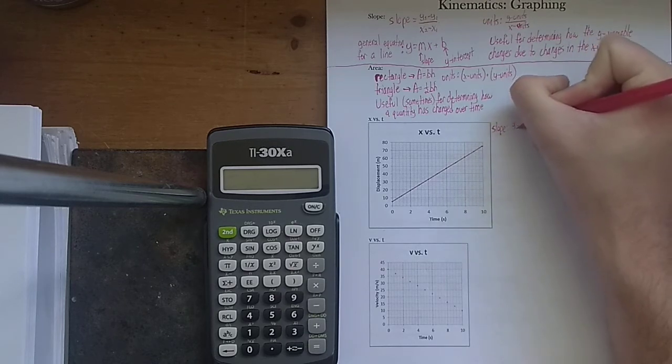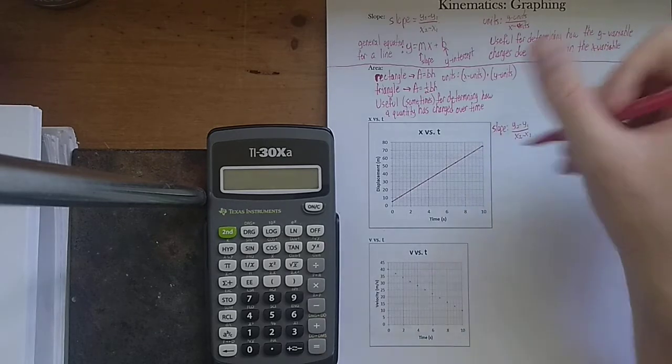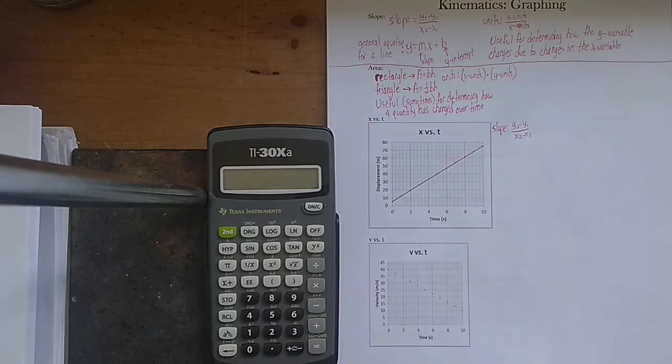We know that slope is y2 minus y1 over x2 minus x1, and point number 1 and point number 2 have to be on the line. Okay, they have to be actually on the line that we drew. If they're not on the line, then we can't use them to find the slope because they're not on the line that we're trying to find the slope of.